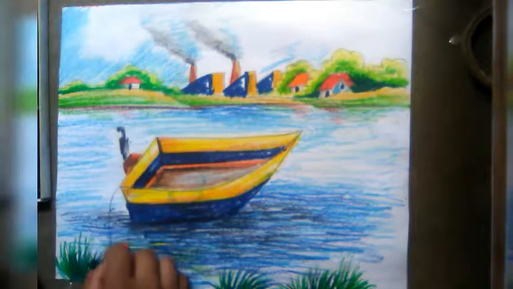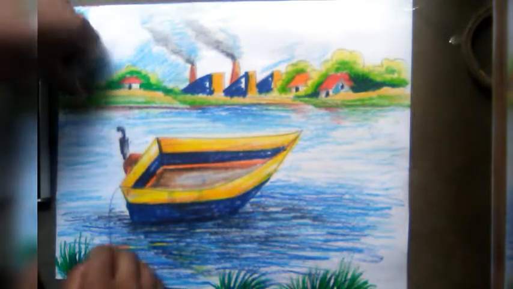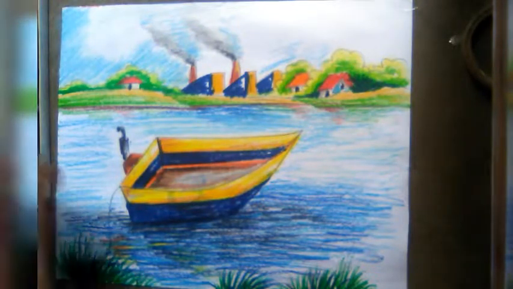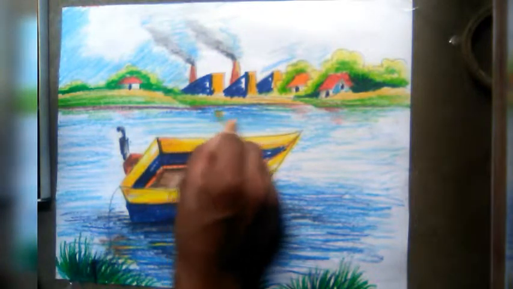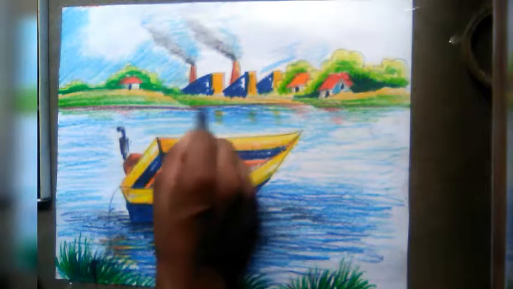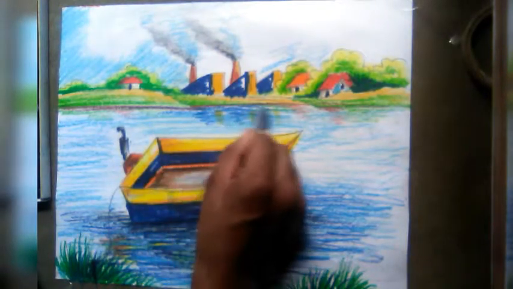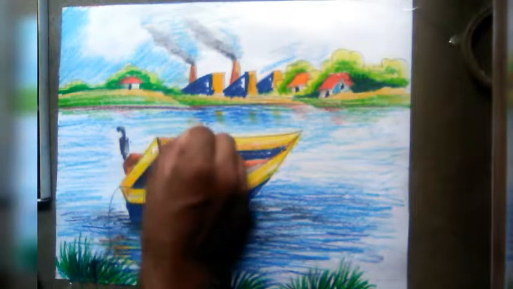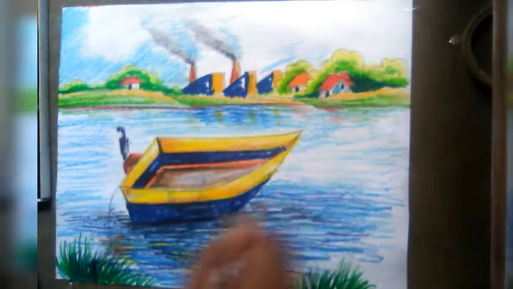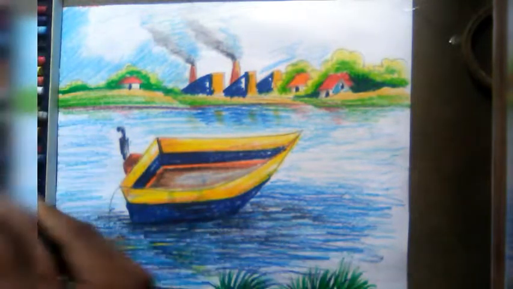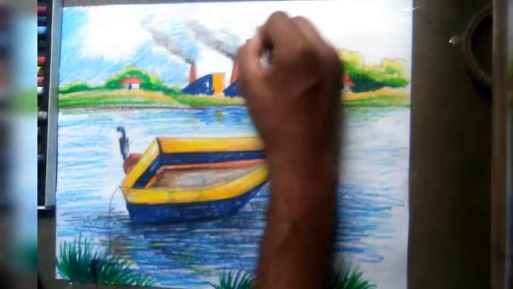And at this portion the shadow of this engine will be, so it is orange in color. This is yellow, again Prussian blue, then this is yellow ochre. So the painting is already done, and you can also give some birds here.